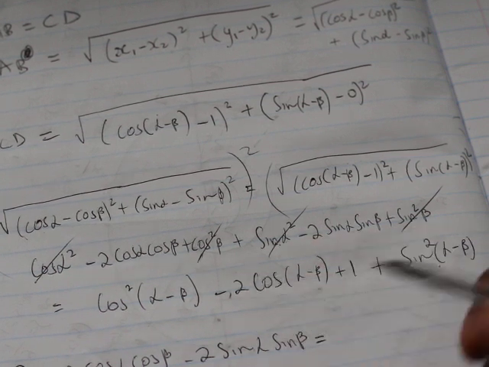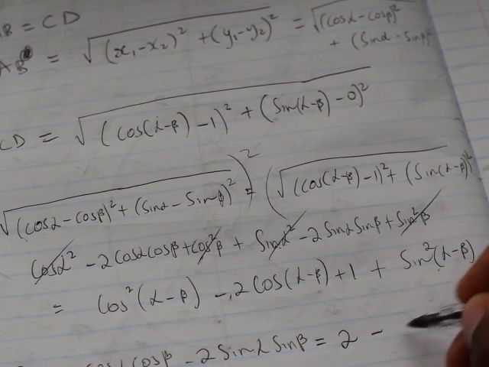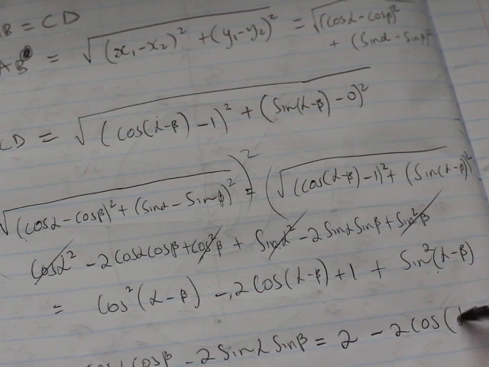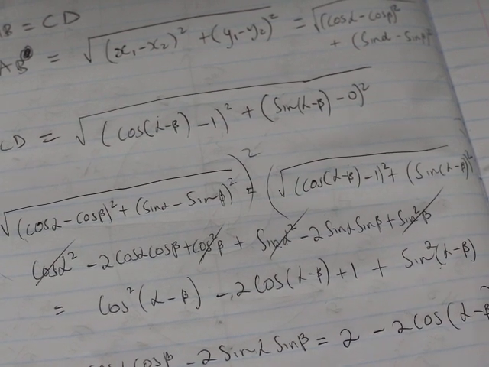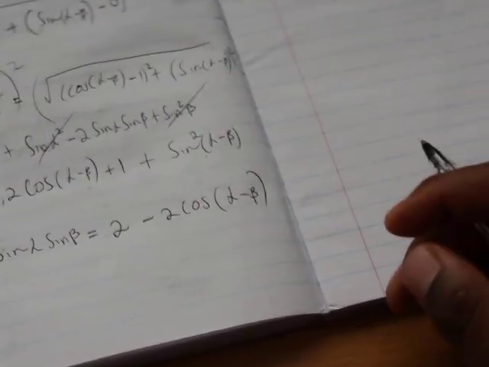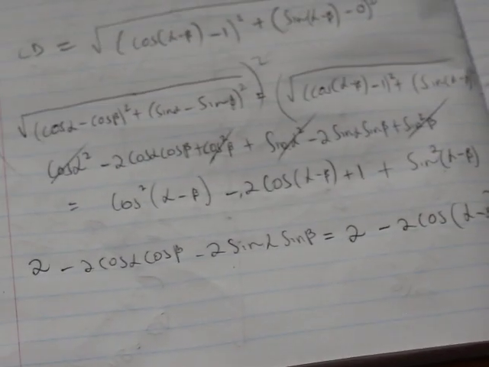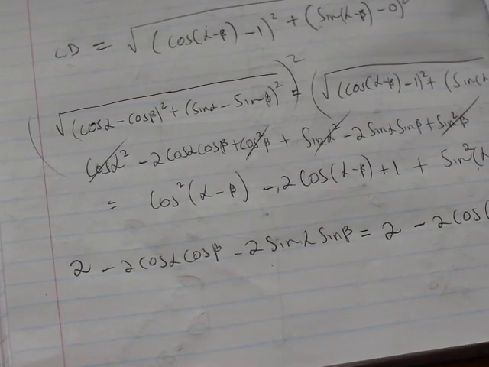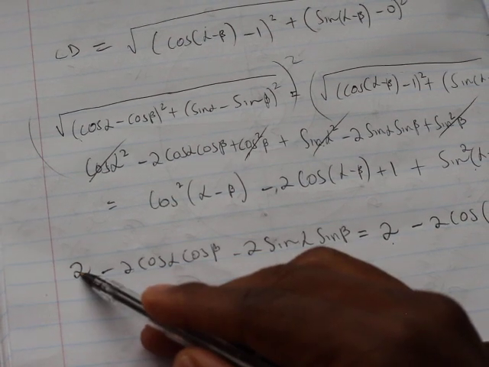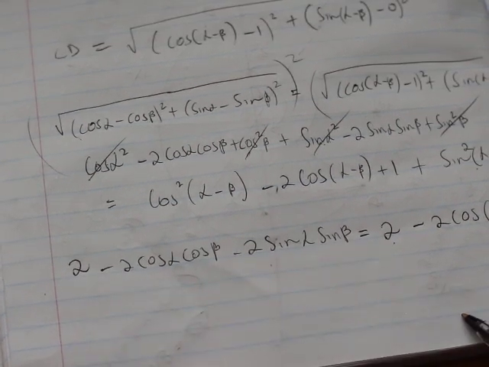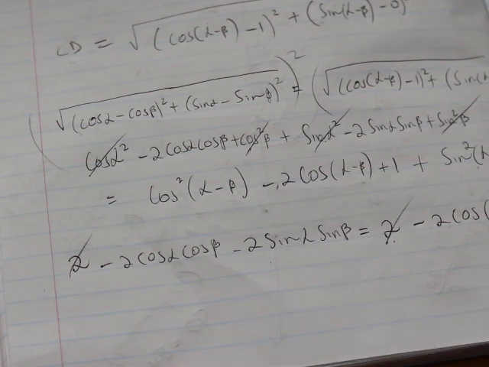So we've got 2 minus 2 cosine of alpha minus beta, right? So now if you check, this 2 and that 2 over there, they cancel out.